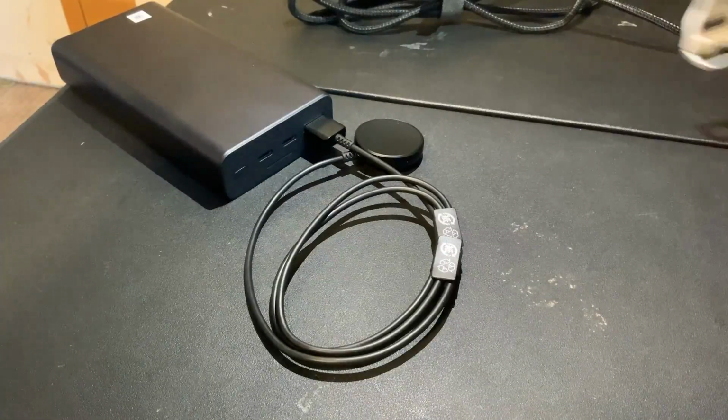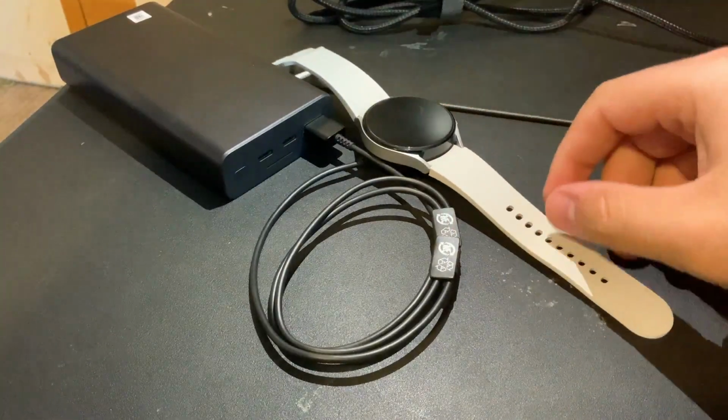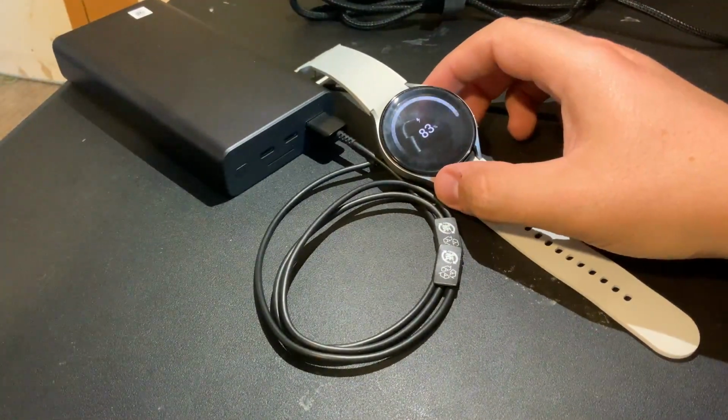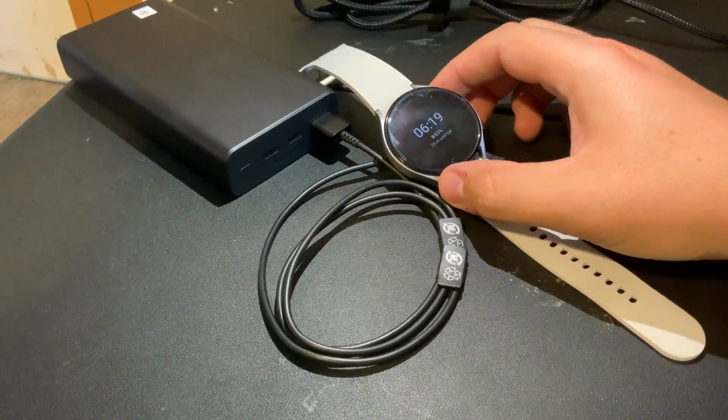All right, guys, I wanted to throw this in here. This is one of 2 ways you can charge your watch, and this is probably the most common way to do it. It can be one of the faster ones as well. Simply plug this into the brick and let the cable charge it.